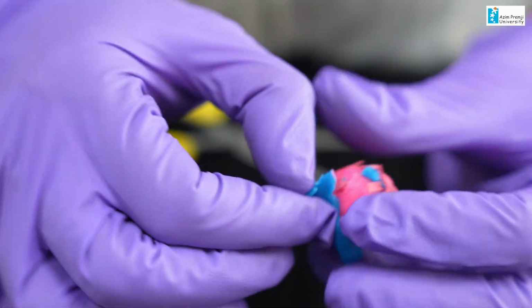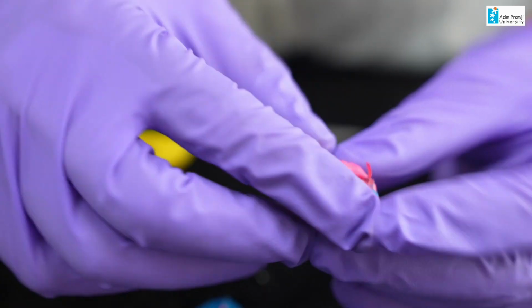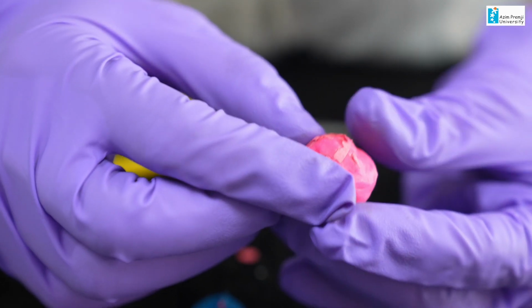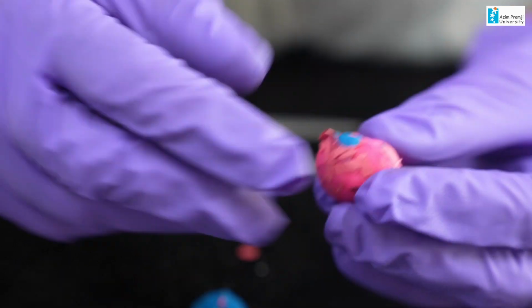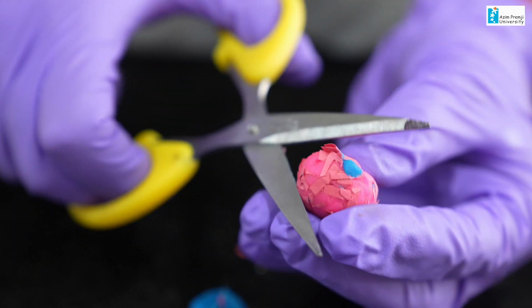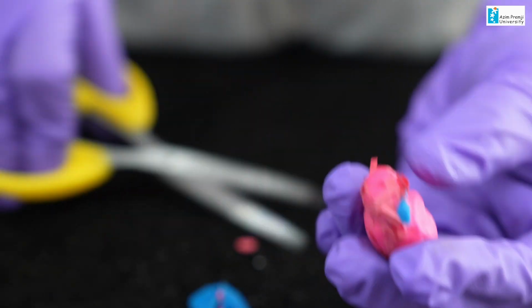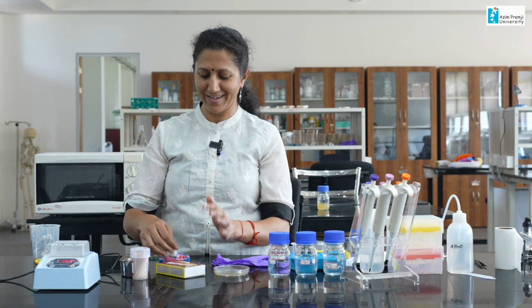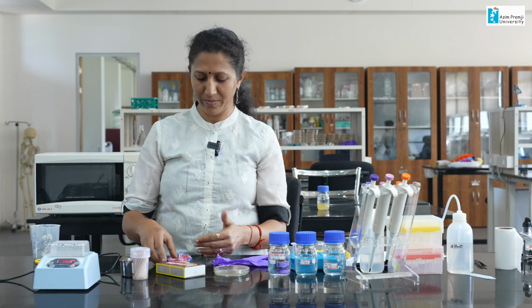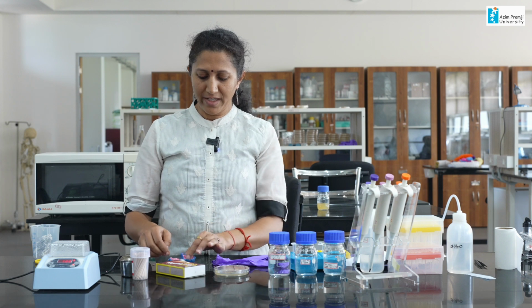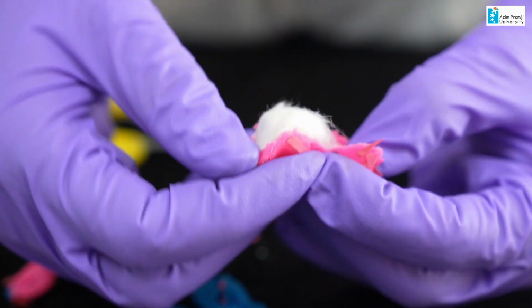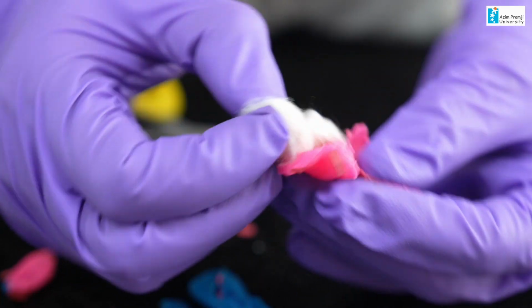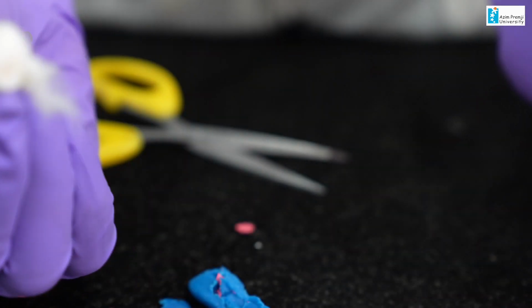Now I am going to break open this nucleus and see what is inside. When I break it open, you can see inside the nucleus there is a white colored thing, which is the DNA. It is not exactly DNA, it is just a model to show where the DNA will be present. Now you have an idea that if I have to isolate DNA from the cell, I have to remove all these unwanted parts and then get the pure DNA.